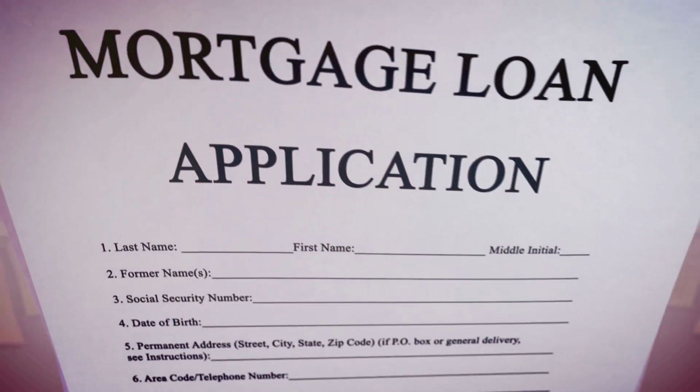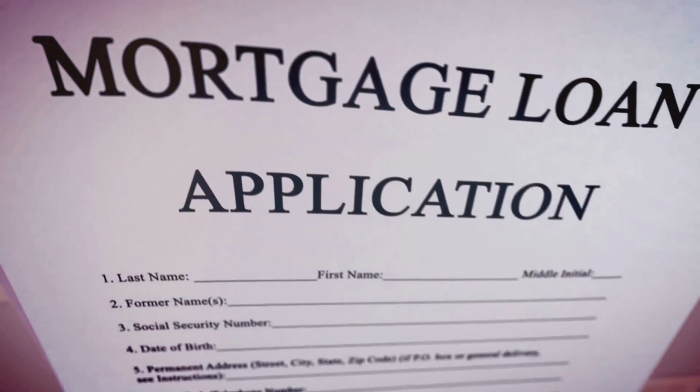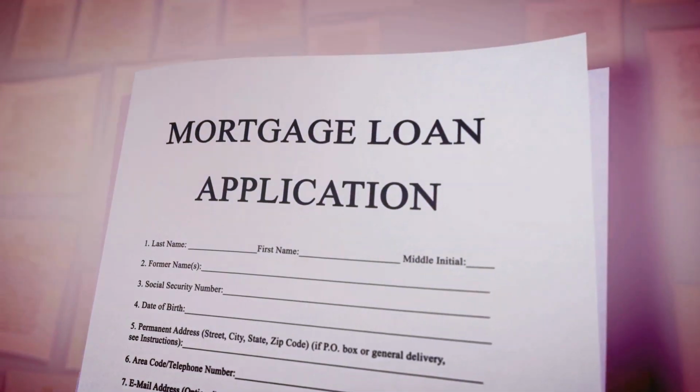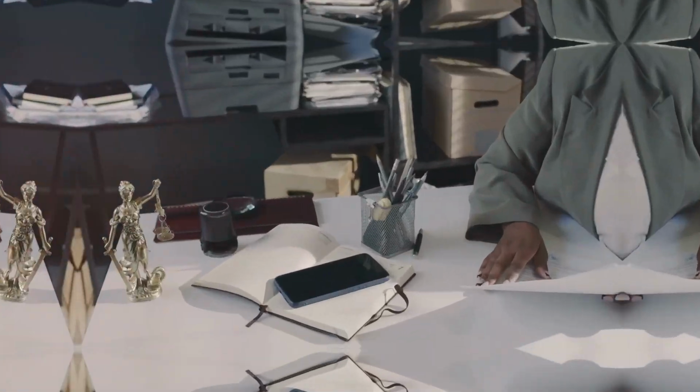If you've moved recently, update your address. If your name has changed, update your legal documents. This helps us process your application quickly and efficiently.